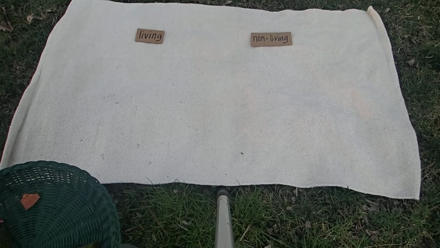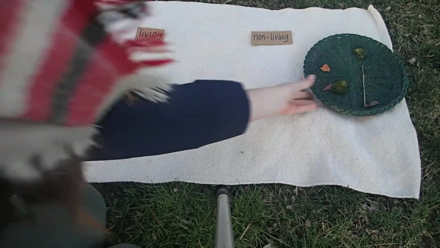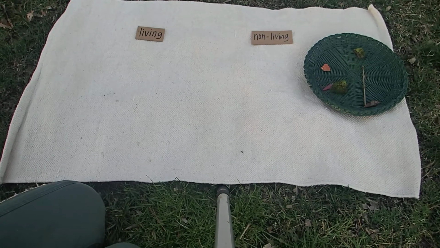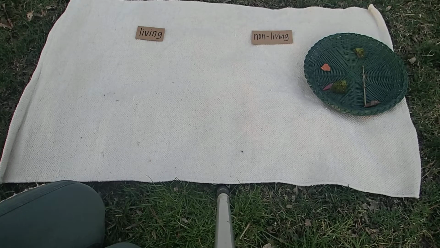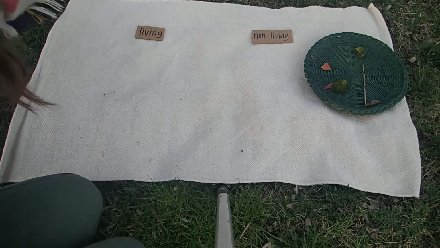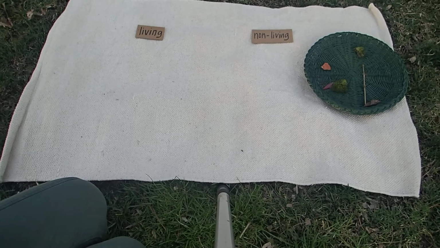Let's remember the difference between living and non-living things. Living things can grow. They can reproduce. That means to make more. If it's an animal, it can have babies, but a plant might make a seed that can make more plants. Living things, if they are an animal, they could breathe.